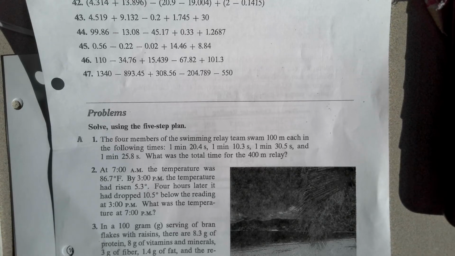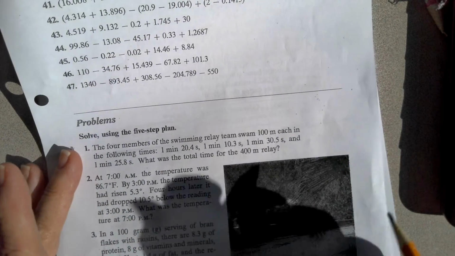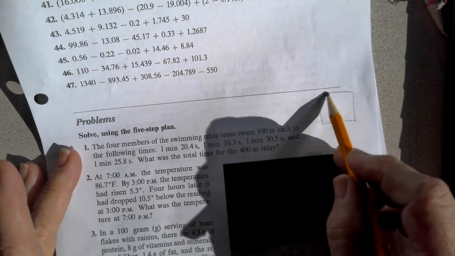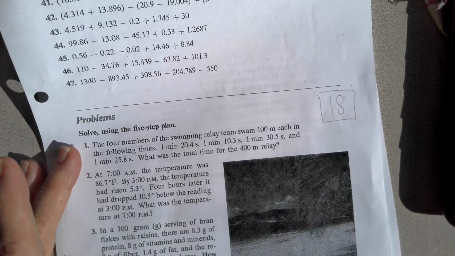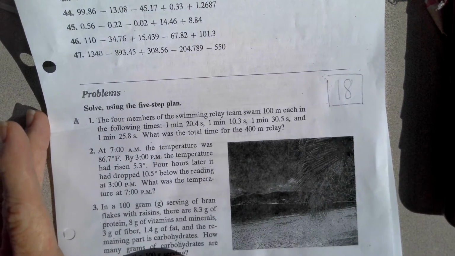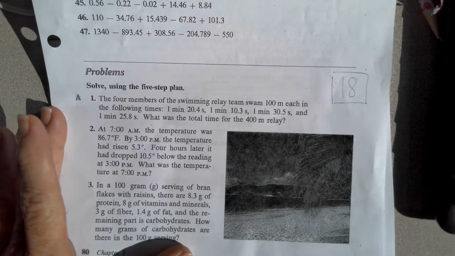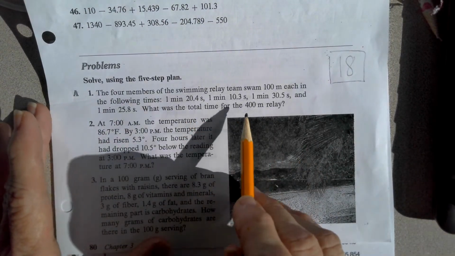Alrighty, so on the word problems, this is going to be assignment number. Okay, we're not doing that just yet, so just set that aside. We're doing this. So this should be pretty easy.